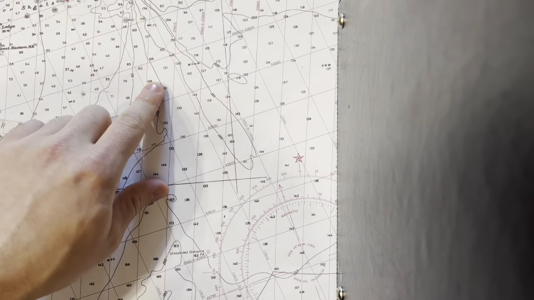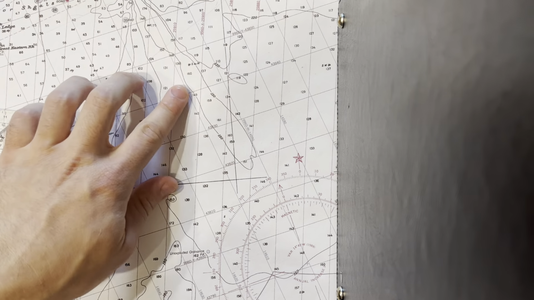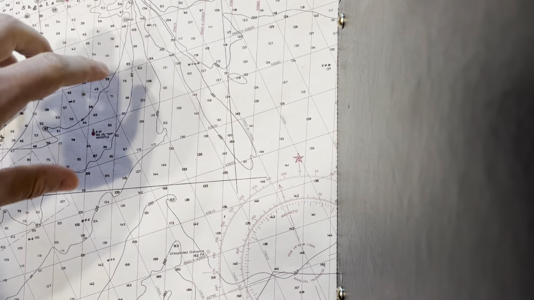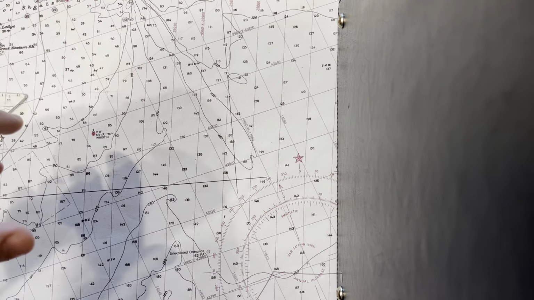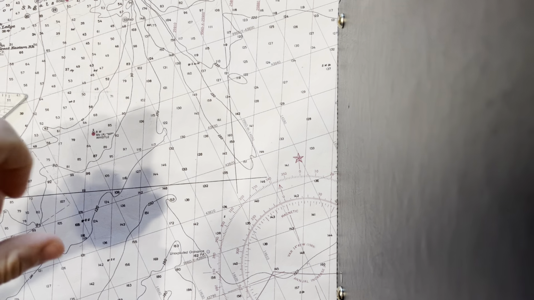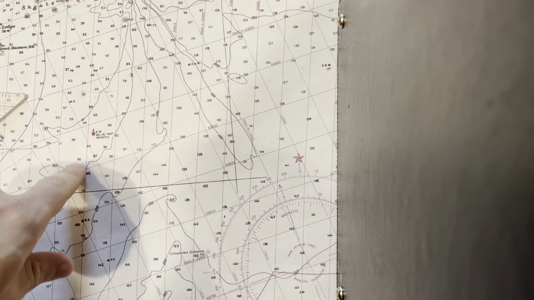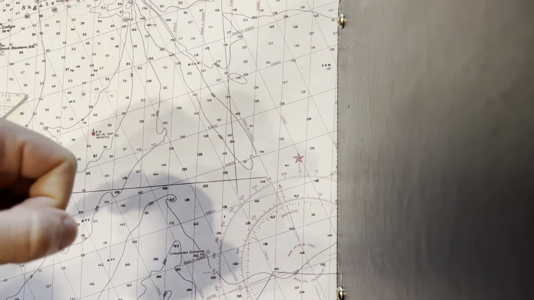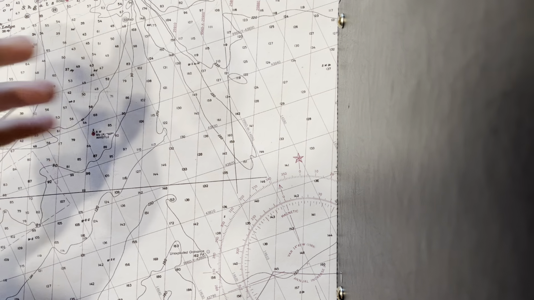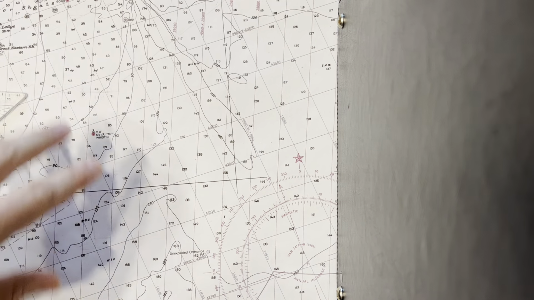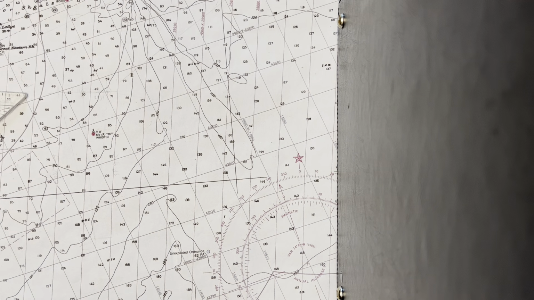I'm going to pick somewhere around here. So let's say we're trying to plot a position of 41 degrees 03.2 north, and 072 degrees 43.3 minutes west. So that's generally around here. I just made that number up. I might forget the exact number, so if it changes, don't blame me.